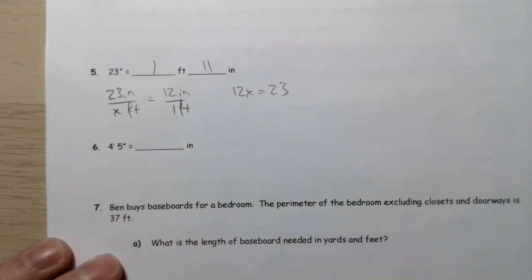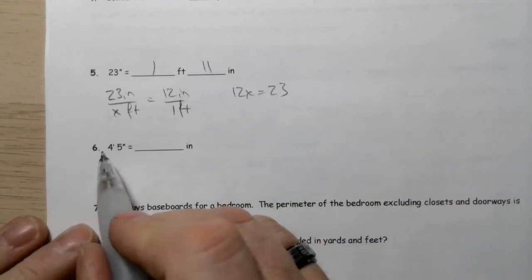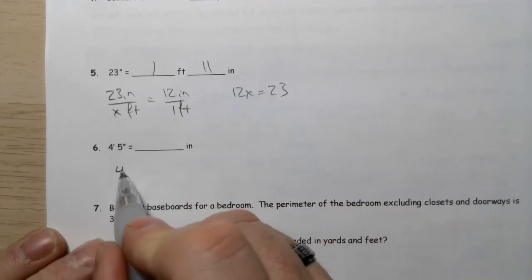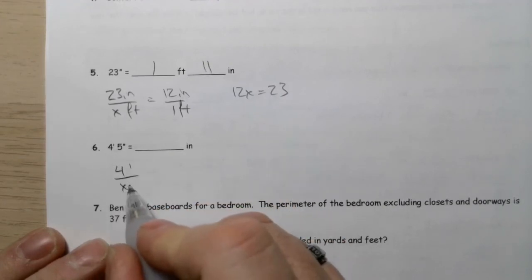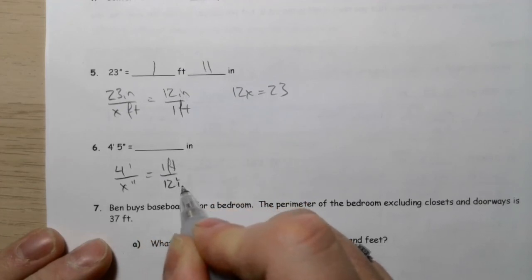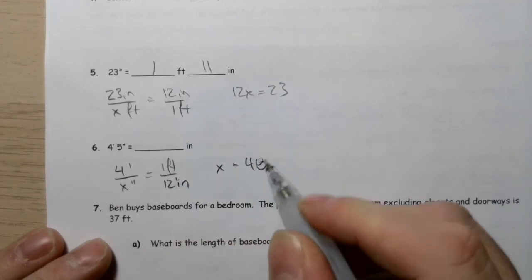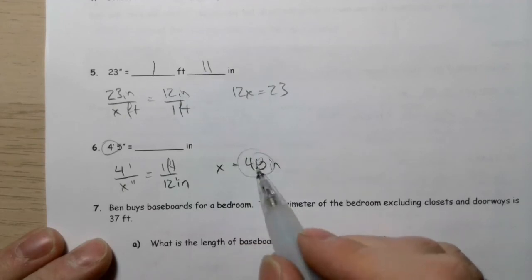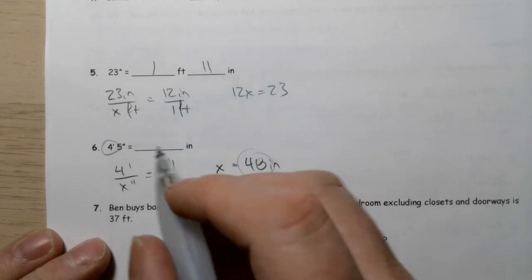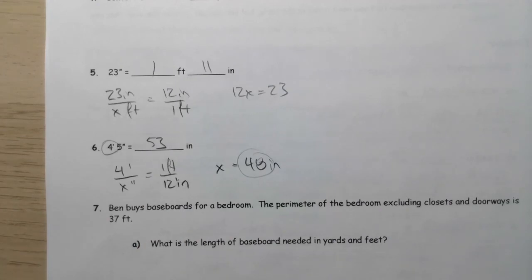If I wanted to convert 4 feet, 5 inches into inches, I've already got the 5 inches there. That's awesome. What I need to do is convert that 4 feet into inches. Well, 4 feet is x inches. I know 1 foot is 12 inches. So I cross multiply, so 1 times x is just x, 4 times 12 is 48. So I know that 4 feet is 48 inches. And now I'm just going to add that additional 5 inches that I had left over, and 48 plus 5 is going to give me 53. So 4 feet 5 inches is 53 inches.